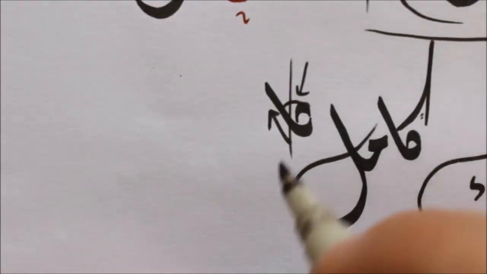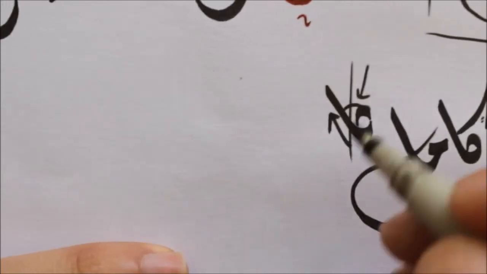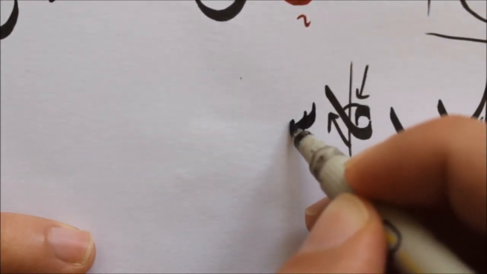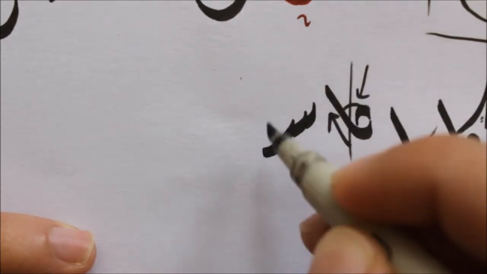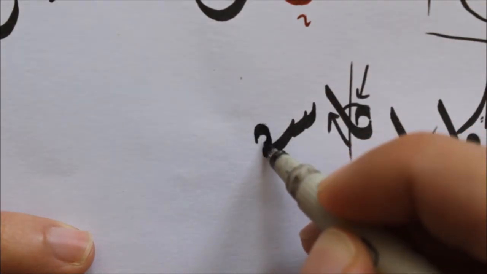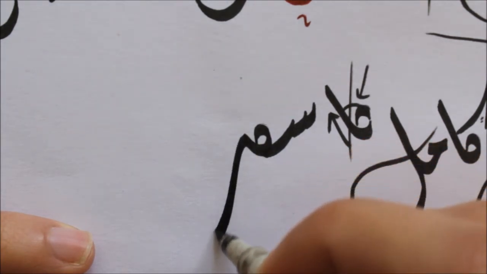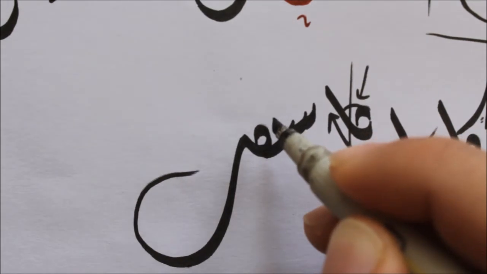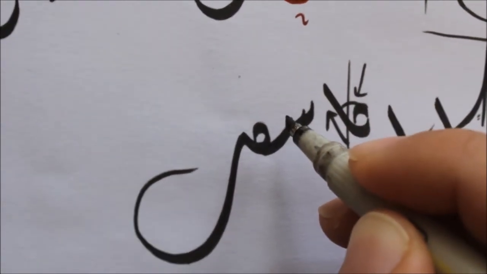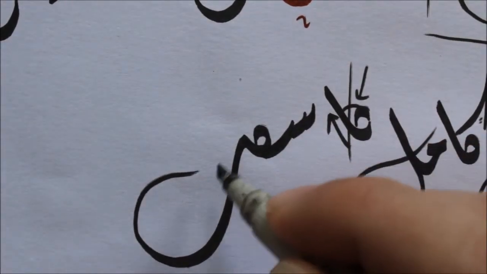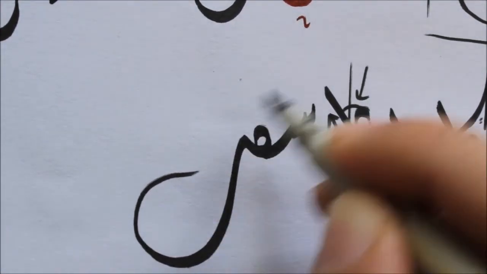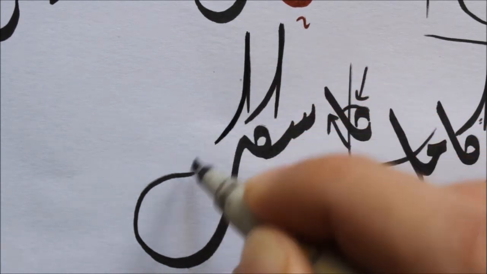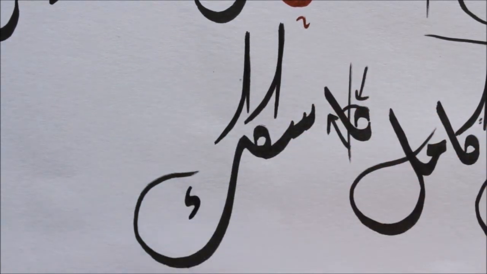Now, it's the same thing if it came inside a word. For example, sikak, railways. You've got seen, and here you've got the kaf and a kaf. So we've got seen, kaf, and another kaf. And here we will add the cap for the kafs.